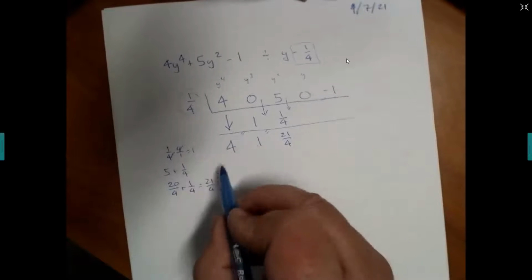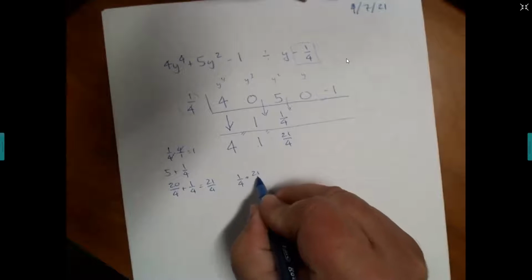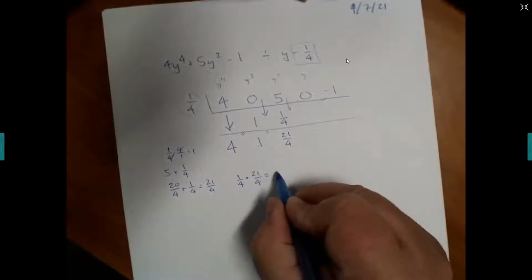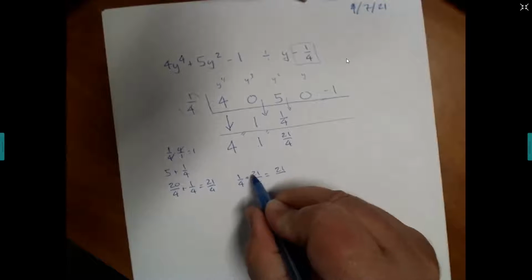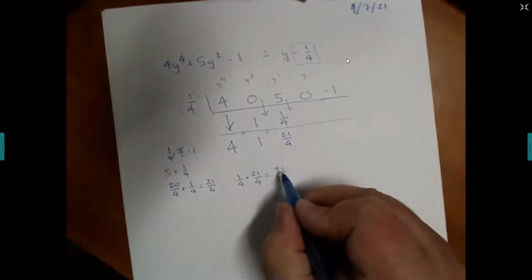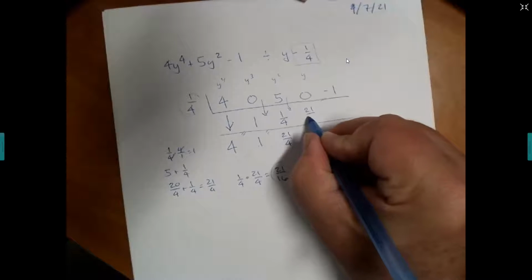Multiply 1/4 times 21/4. Nothing cancels top and bottom, so we multiply. 1 times 21. 4 times 4 is 16. So 16, you put 4.